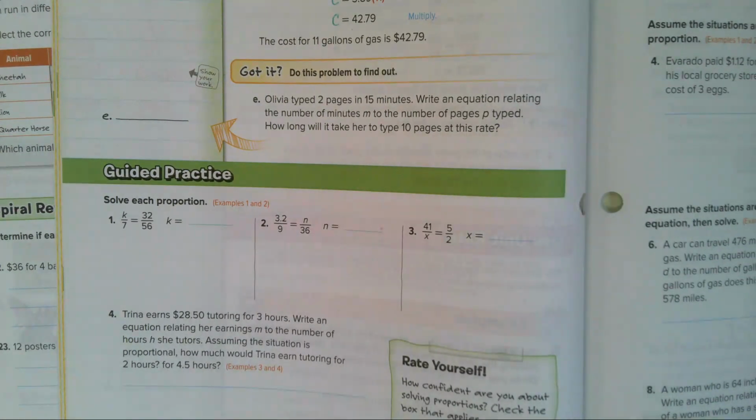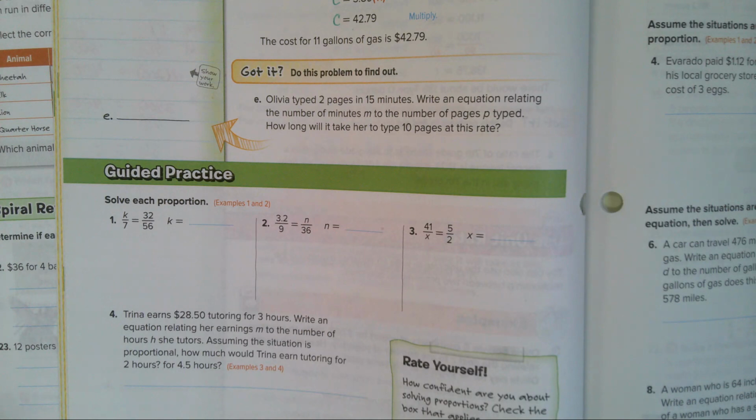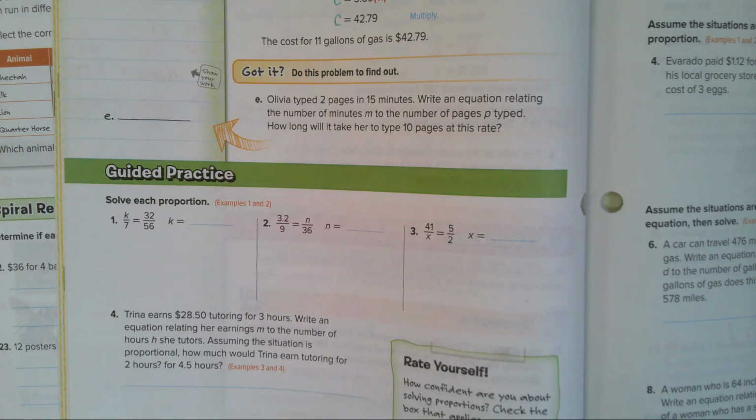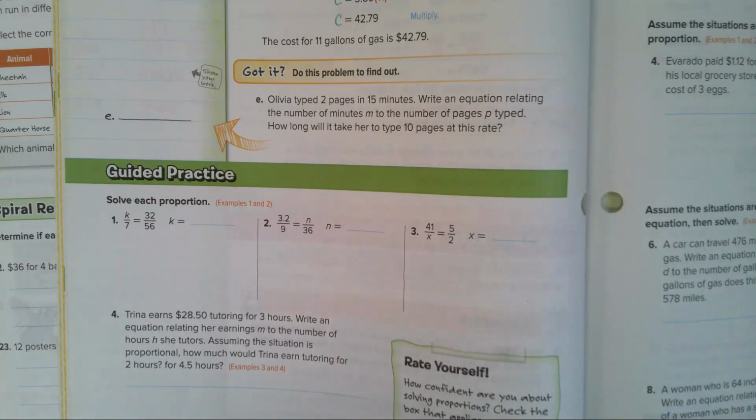So let's do letter E. Olivia typed 2 pages in 15 minutes. Write an equation relating the number of minutes M to the number of pages P typed. And how long will it take her to type 10 pages at this rate? So here we have to find our unit rate. On the problem they want to know how long will it take her to type 10 pages at this rate.